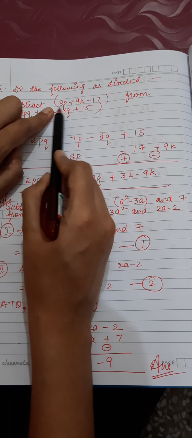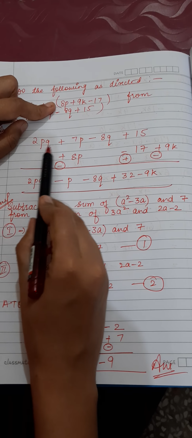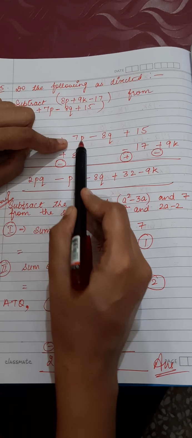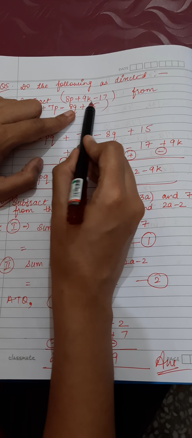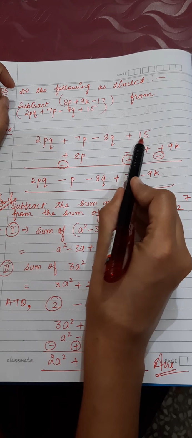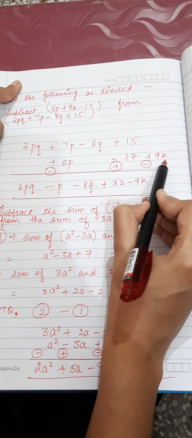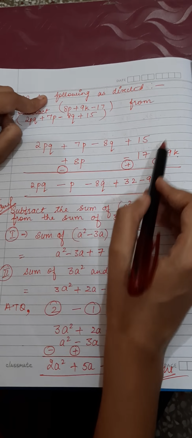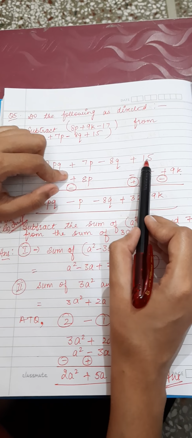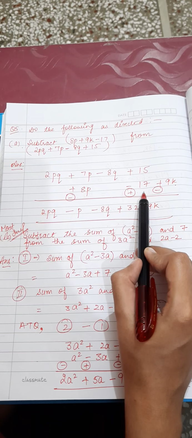Now in the first expression 8p, find the term which is of p. This is p, so I am going to write 7p below 8p. Next is 9k. Is there any k term? No, it is not there, so I am going to write 9k separately. Then minus 17 is a constant. It will come below the constant. 15 is a constant, so here I am going to write minus 17.